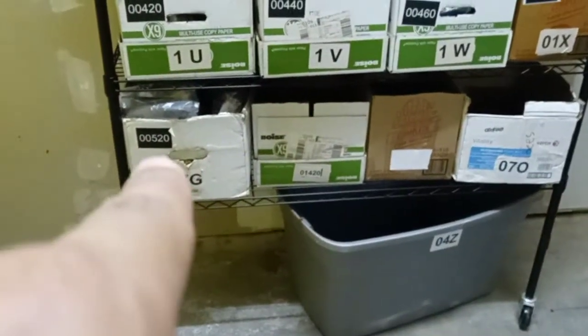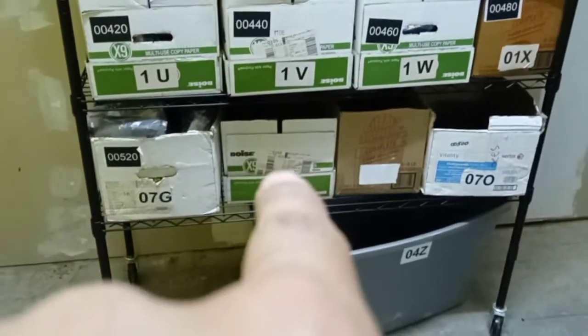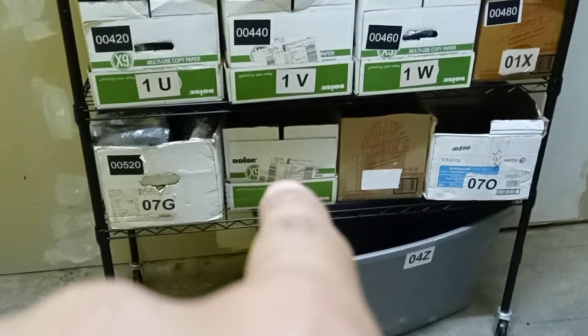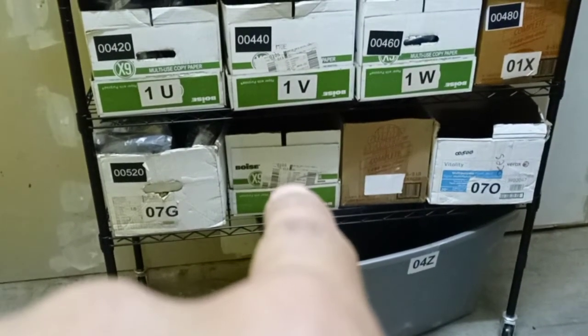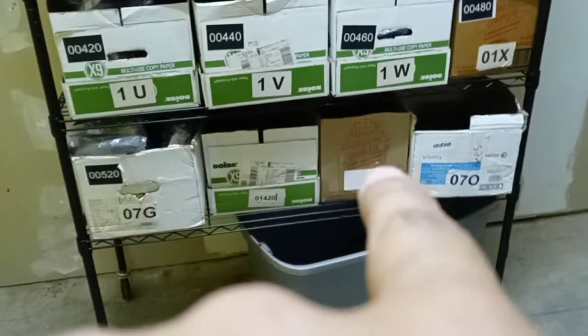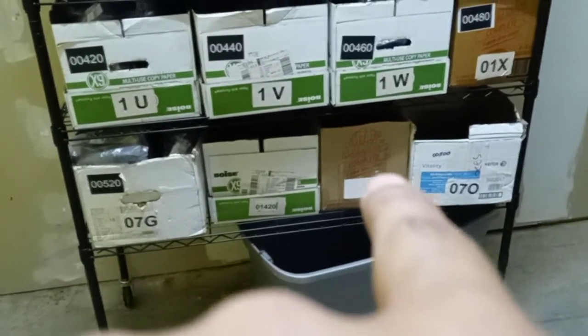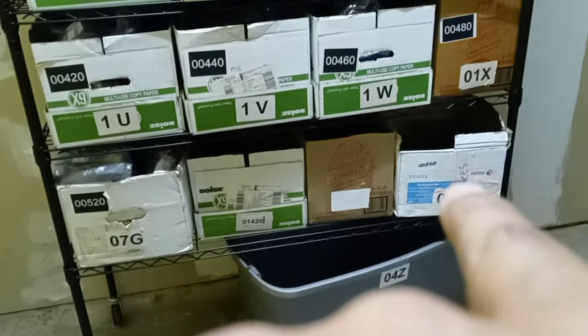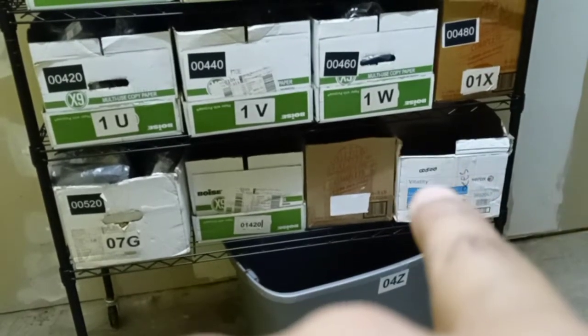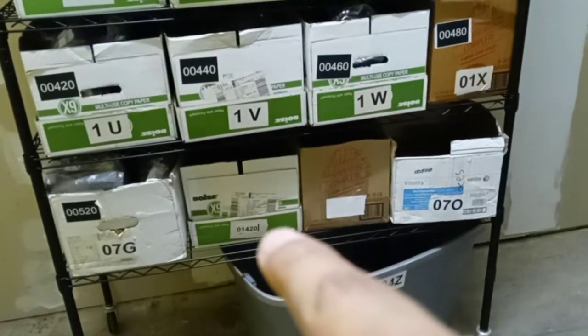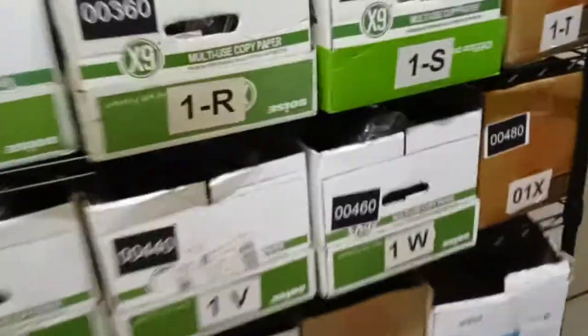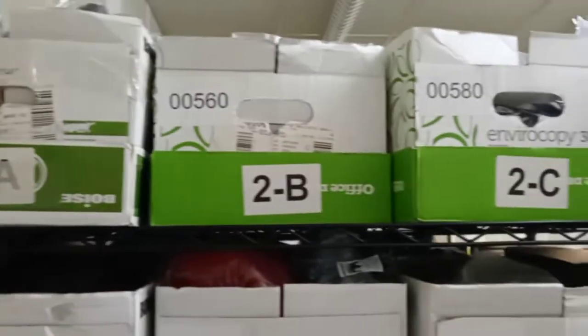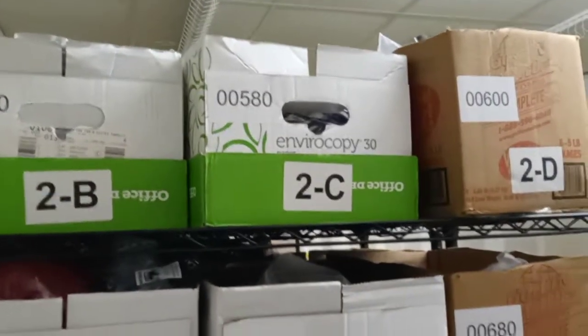So everything up to 520 would go here, and then the next one would be 540? Yep, 540 would go in there, and then 560, 580 would go in there, and we would renumber these boxes. I've already done that. They're over here actually. So there's 540, 560, 580, and 600.